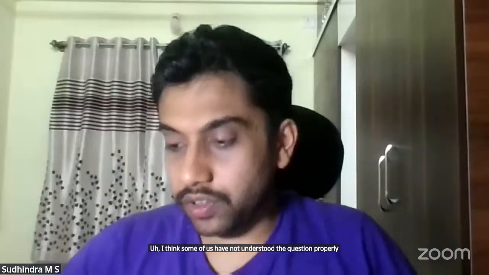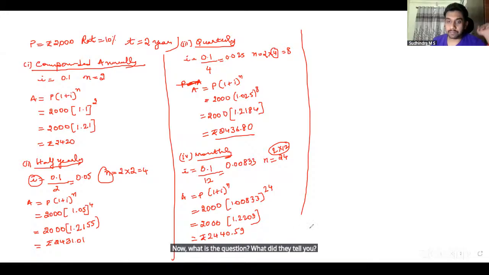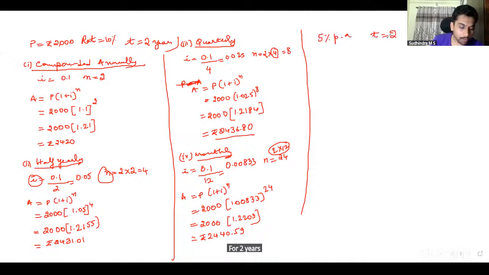I think some of us have not understood the question properly. So first we'll try and understand it. Even Kiran, you have to recheck. Bhargavi, you have to recheck. Now, what is the question? What did they tell? On what sum will the compound interest at 5% per annum for 2 years, compounded annually, be rupees 1640? So, what is this 1640? Amount? CI? Sir, compound interest.